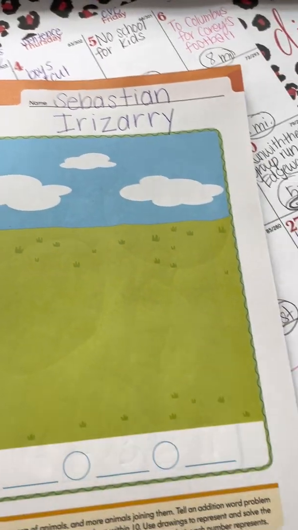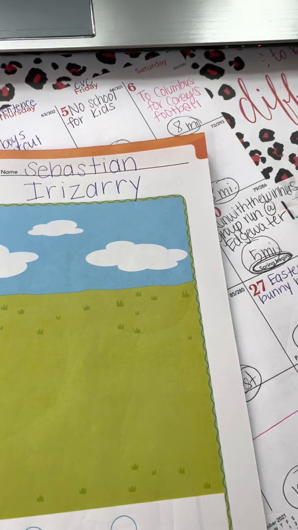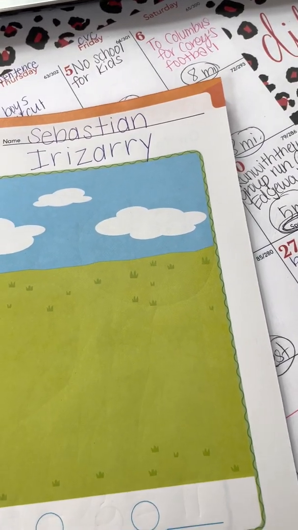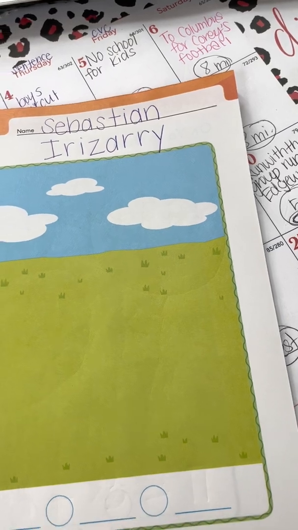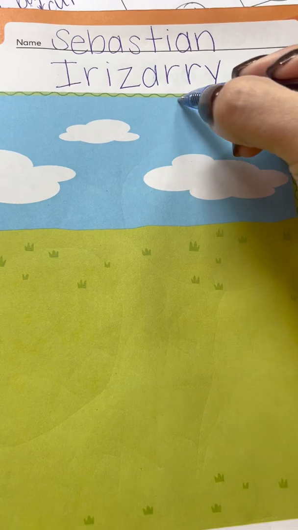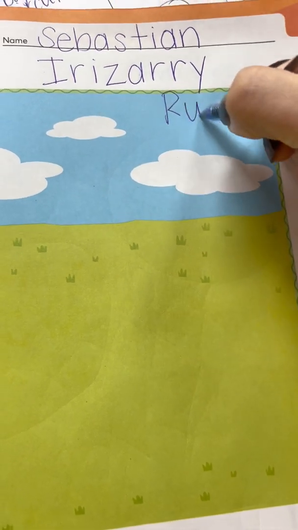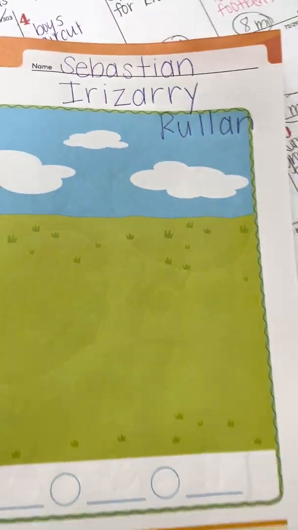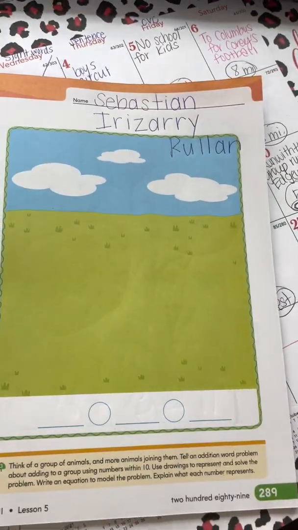Irizarry. Sebastian Irizarry. And he has two last names. His last name is Rullán. Rullán. Sebastian Irizarry Rullán.